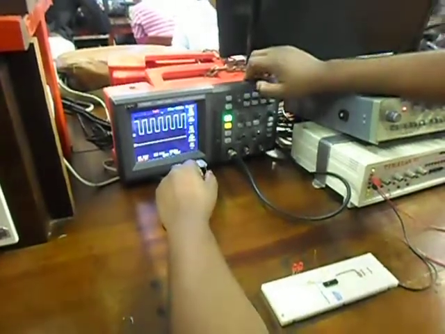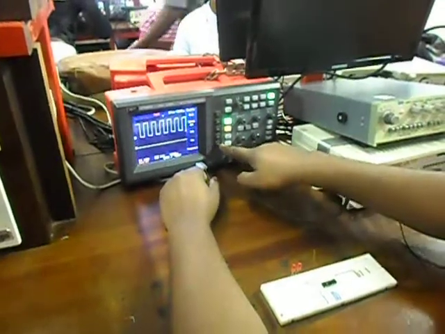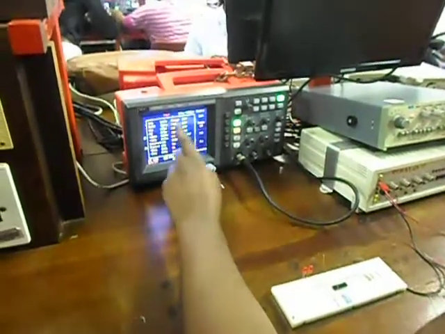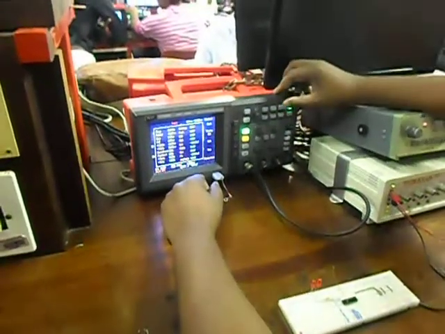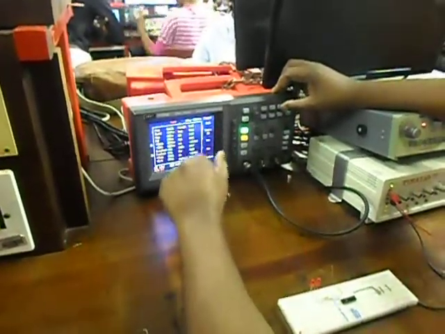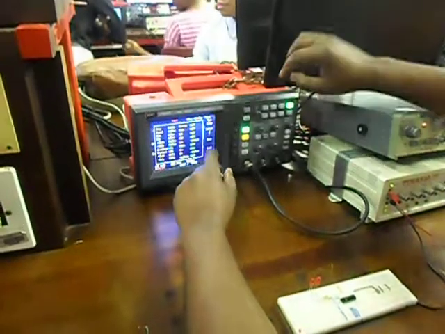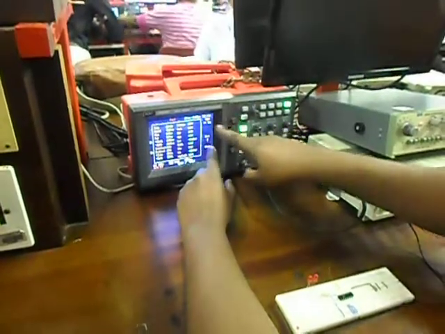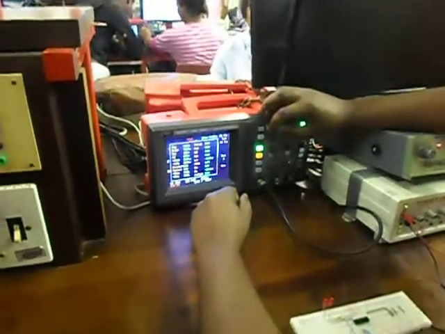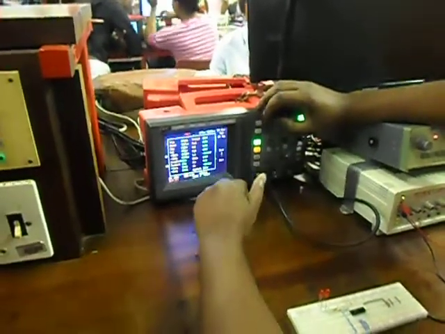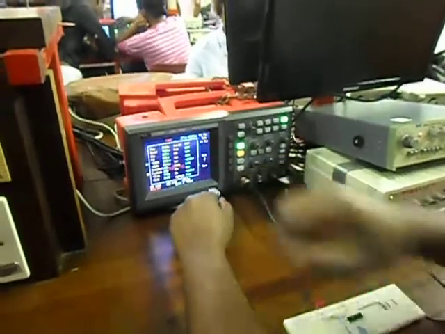So I go to measure, I press F5 twice. Okay, there is the frequency, and now I want to save this picture, storage, and then I'm supposed to have bitmap there, and now it's destination number 2 because it's a second picture, and then I save that.